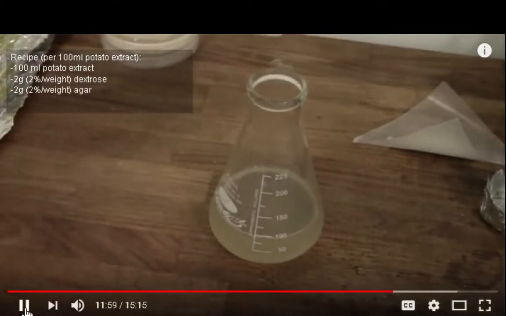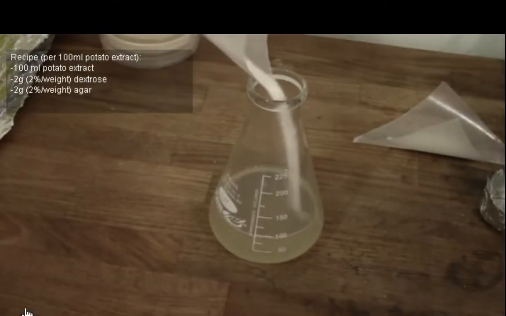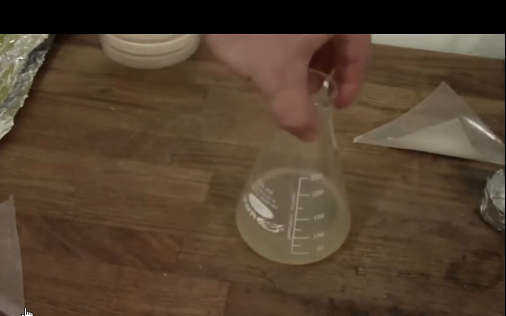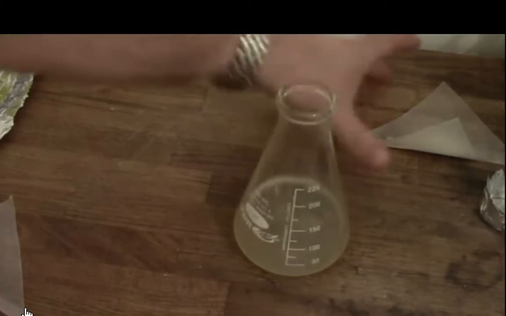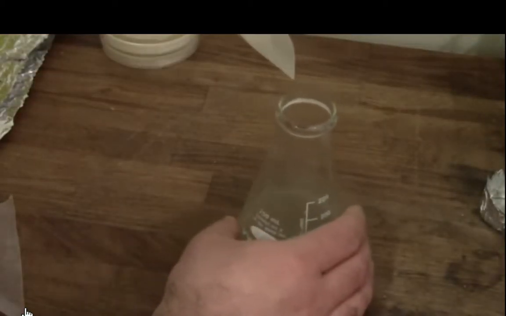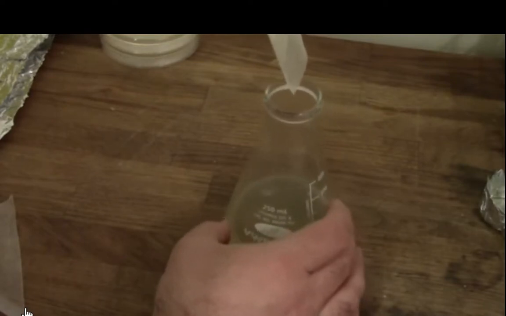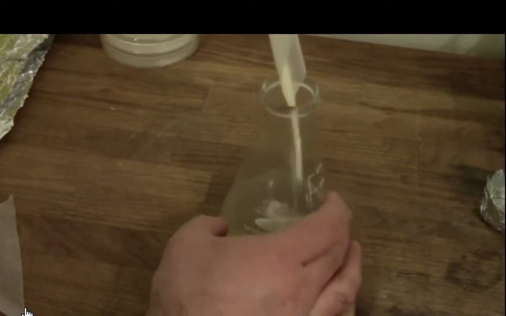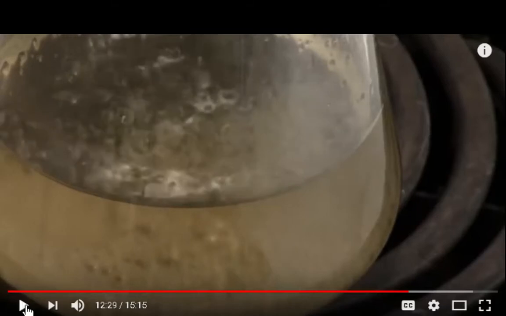This should give you about a cup of filtered potato extract. You need about 100 mils of this, and to this you want to first add and mix in the dextrose, the corn sugar. This will dissolve quite quickly into the hot liquid, and it's then ready for the addition of the agar. Now the agar you need to add quite slowly. It'll clump really readily in this hot liquid, and if it clumps it's going to be very hard to get smooth plates. So swirl constantly, add it slowly, and you should be able to blend it in without significant lumps. Once everything is mixed. See, he's boiling this on an electric hot plate.